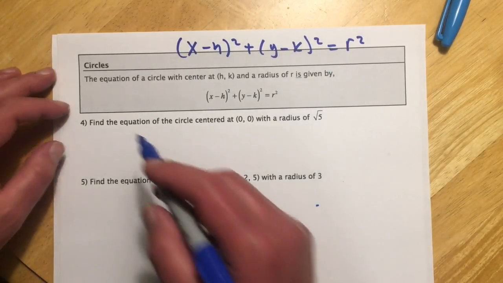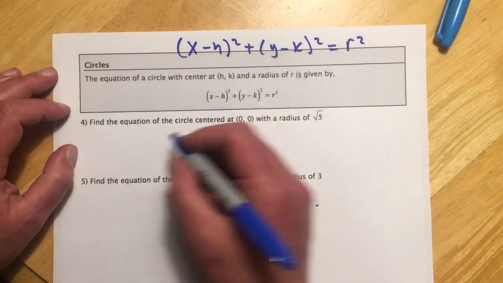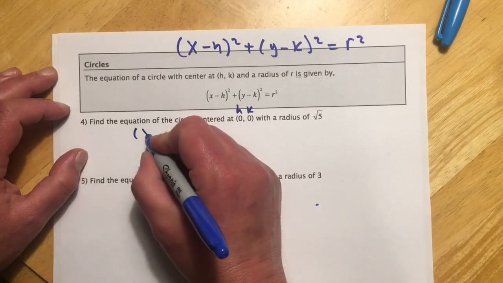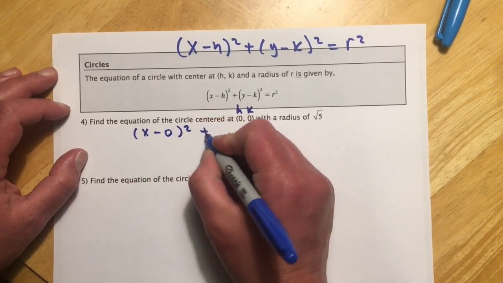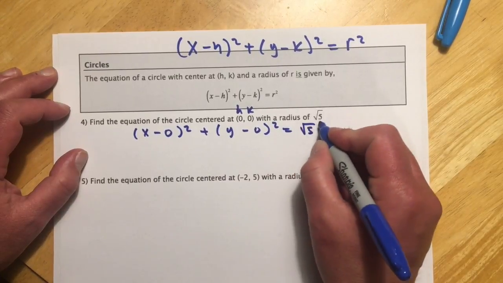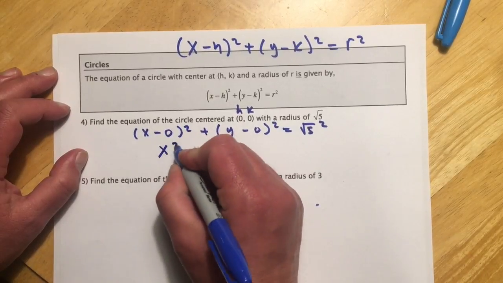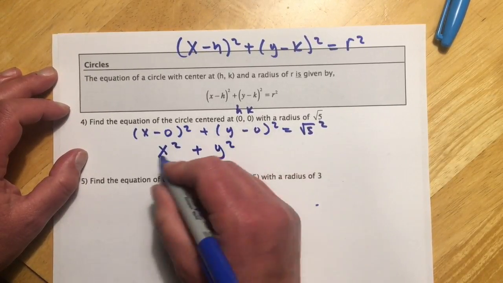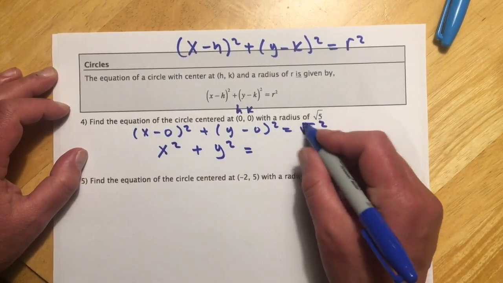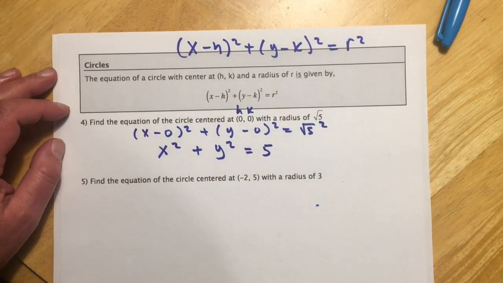So the first question is find the equation of a circle centered at 0, 0 with a radius of √5. So we'll just plug in, this is our h, k, so (x − 0)² + (y − 0)² = (√5)². So these zeros are just kind of nonsense, so we'll just write this as x² + y². When you don't see an h, k, that means it's centered at the origin. And that equals the square root of 5 squared, which would be 5. So that would be our equation.